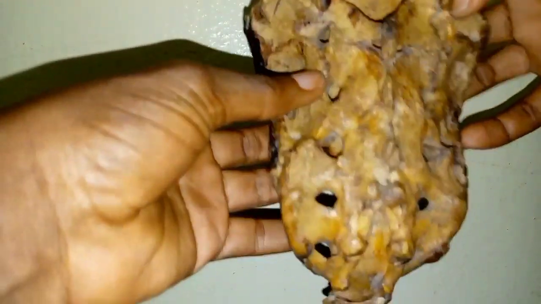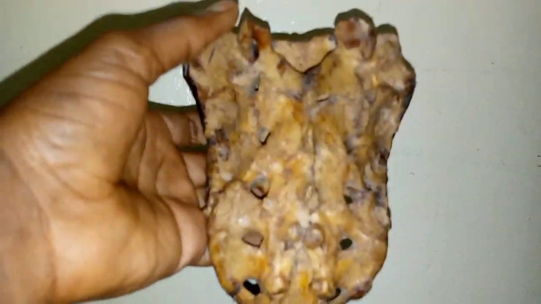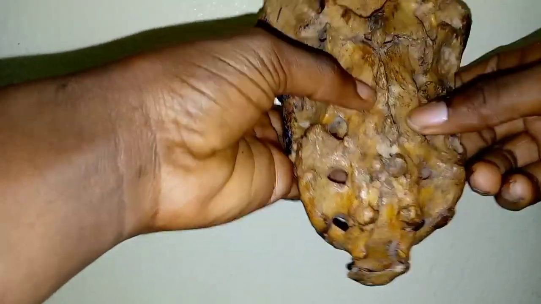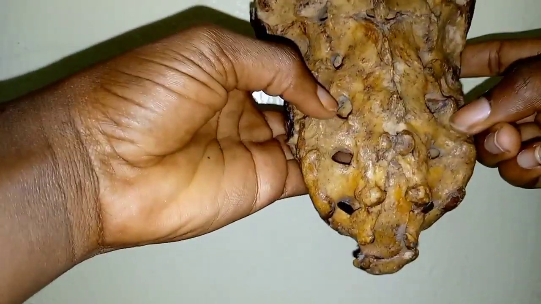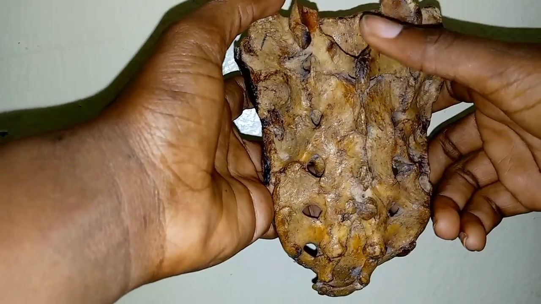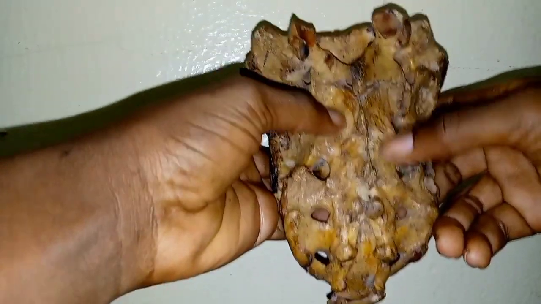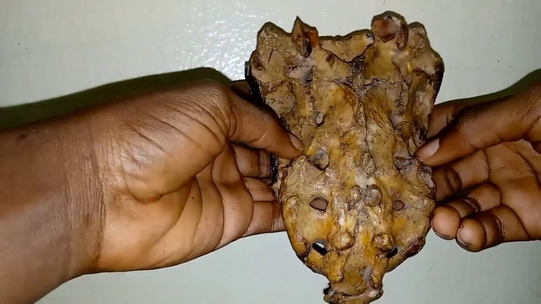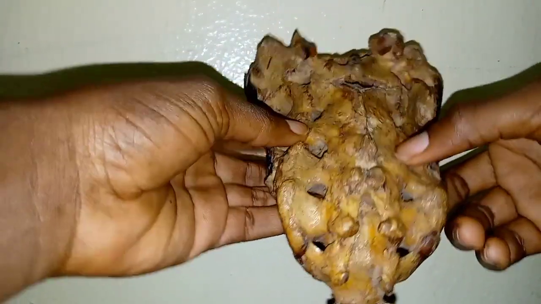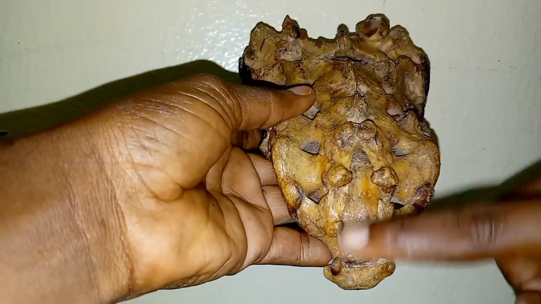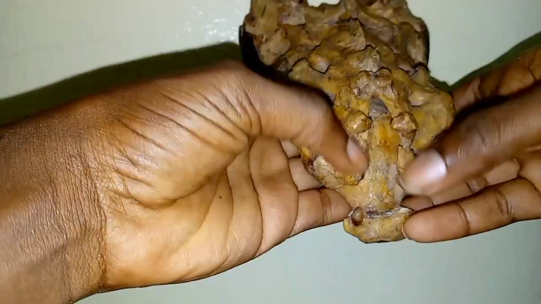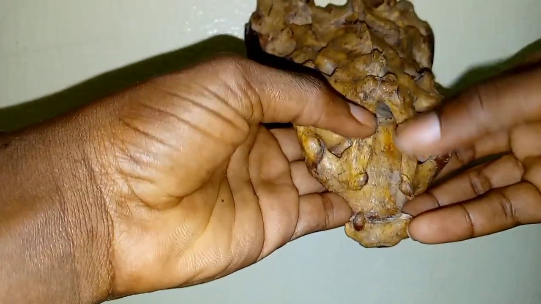Then posteriorly, it is rough. We have 5 sacral crests: the median sacral crest, the intermediate sacral crest, and the lateral sacral crest. The median sacral crest is formed by fusion of the spinous processes. The intermediate is formed by the fusion of the articular processes, while the lateral is formed by the fusion of the transverse processes. Then below the median sacral crest, you have an inverted U opening, which is referred to as the sacral hiatus. On both sides of the sacral hiatus is our sacral cornu.